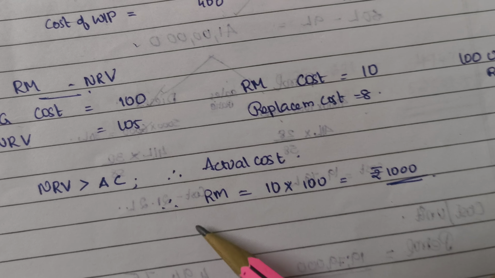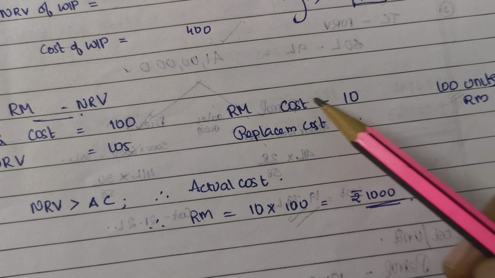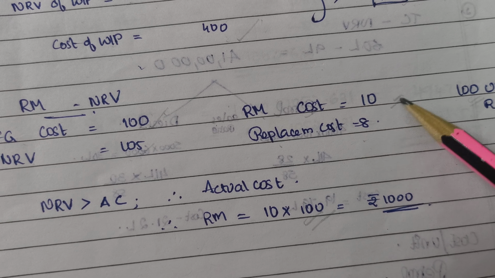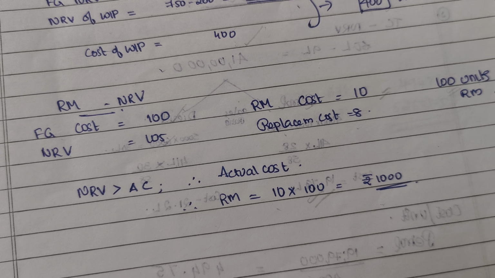So what is the value of the raw material? There are a total of 100 units of raw materials, and the cost of raw material is 10. So 100 into 10, 1000 will be the answer.